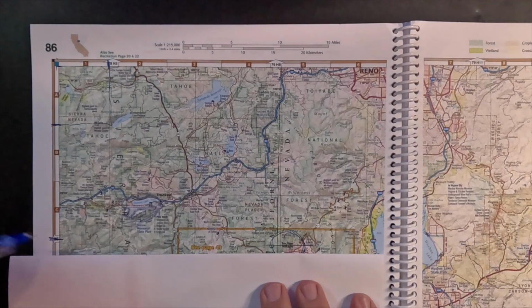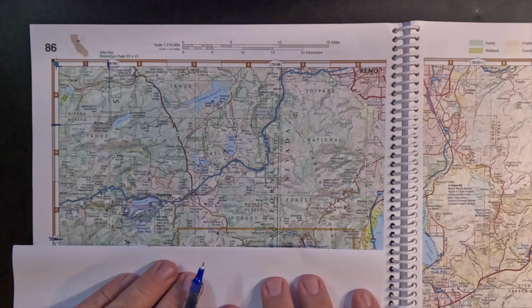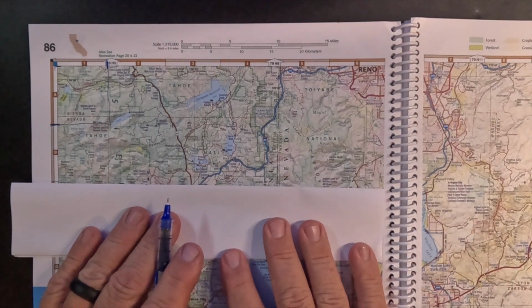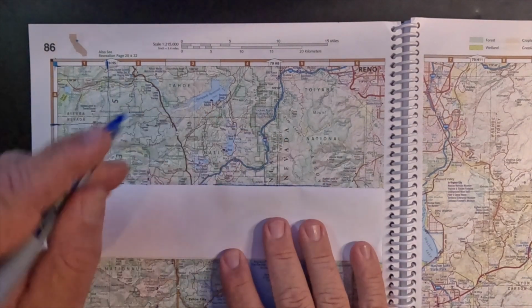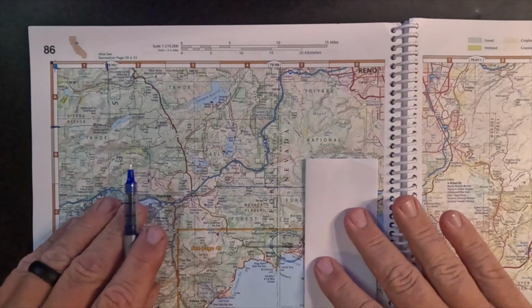Okay, bottom of the C mark, I'm going to run a line through it. And just as happenstance would have it, it runs right through Incline Village. I'm going to run the top mark up here just to make sure that I have it. I would use a pencil, not a pen, but this is what I have available right now.